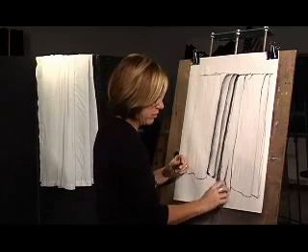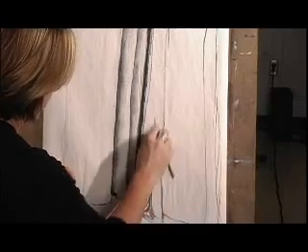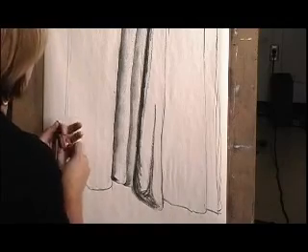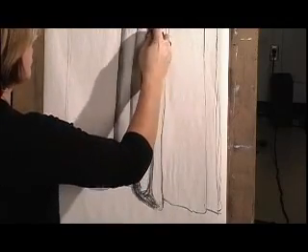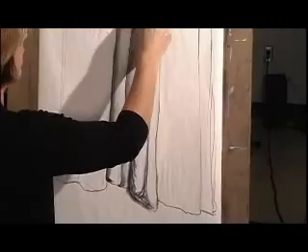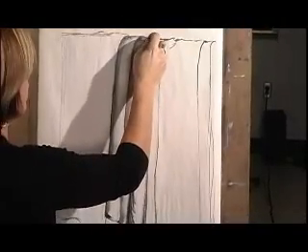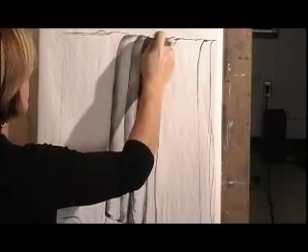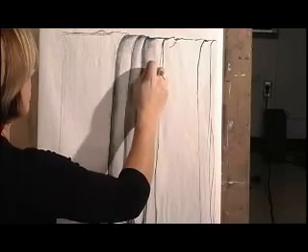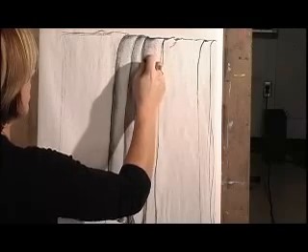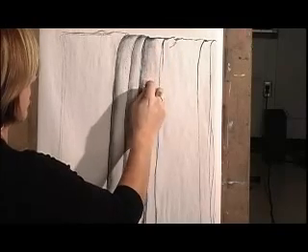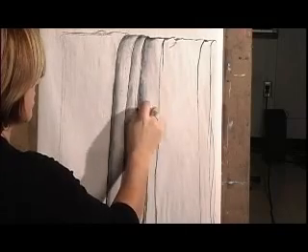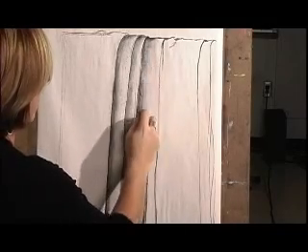There's a little minor fold in here that I will put in. And again, with the eraser, I'm going to pull that shadow out across the fold so that it has a gradient effect, very smoothly going from light to dark across the form.